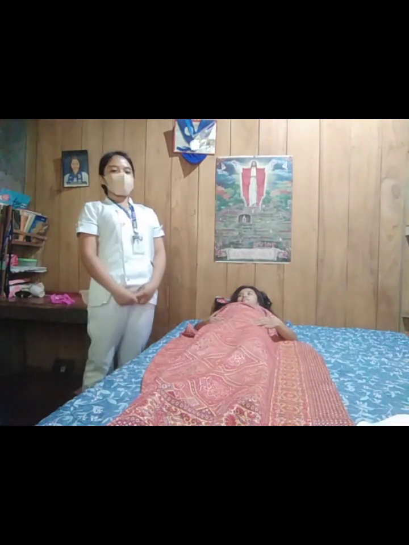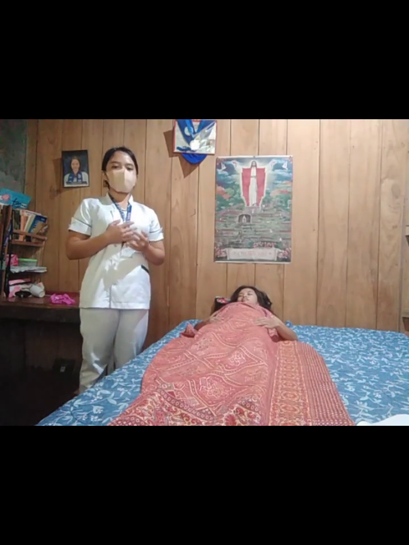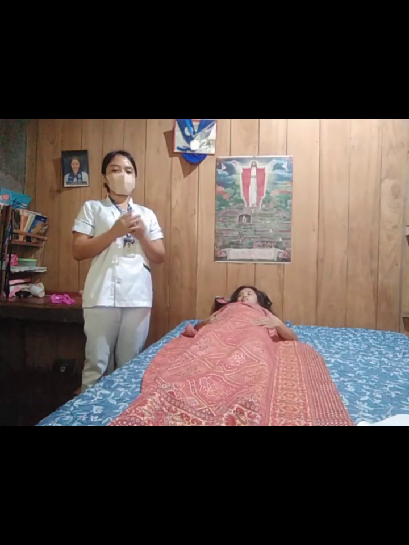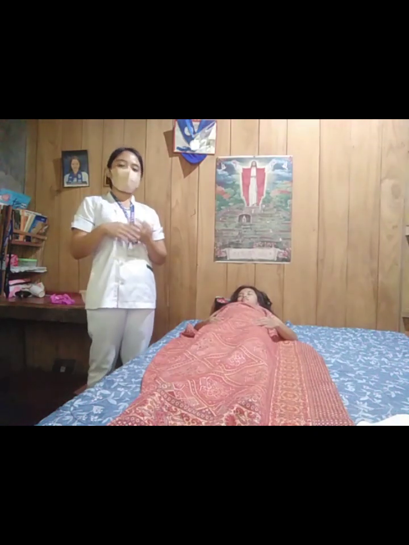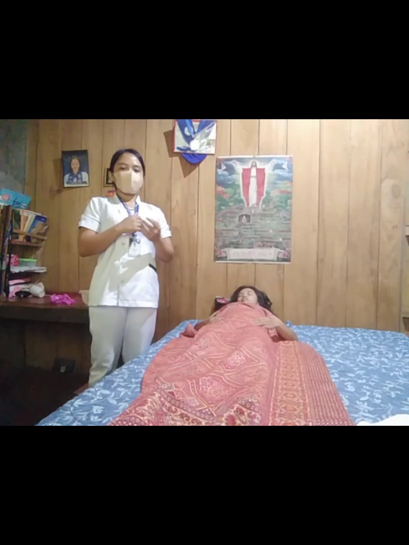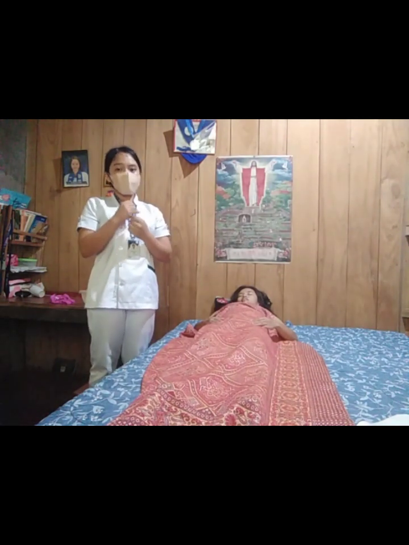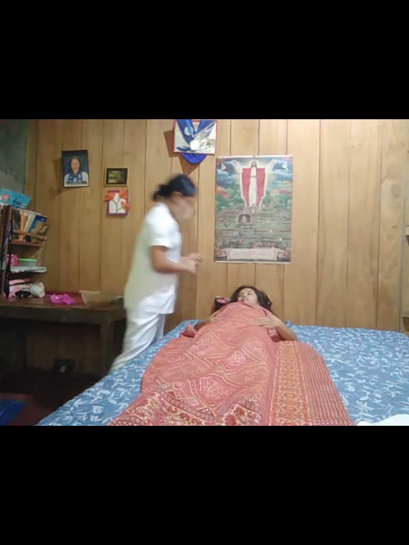And the next is, remove the client gown, ensuring he or she is covered with a blanket. Removing the client gown while covering with a blanket maintains privacy and dignity.